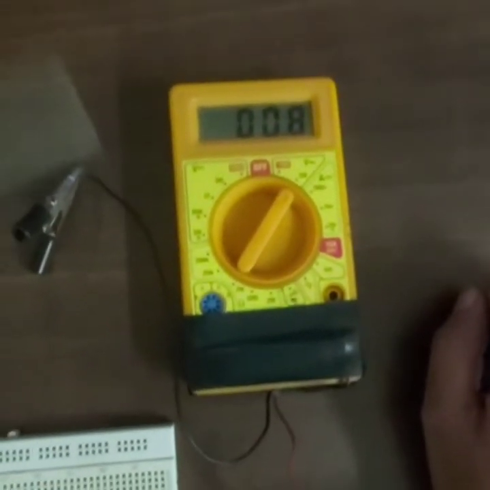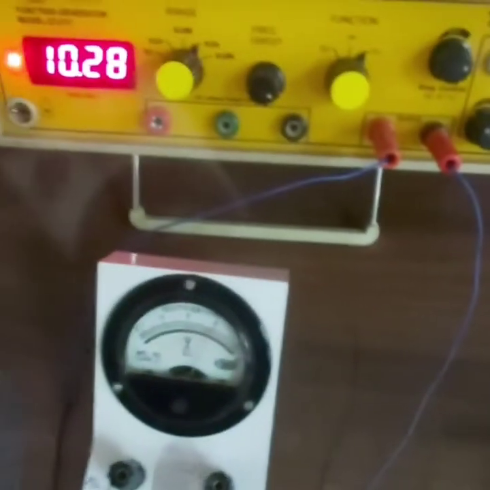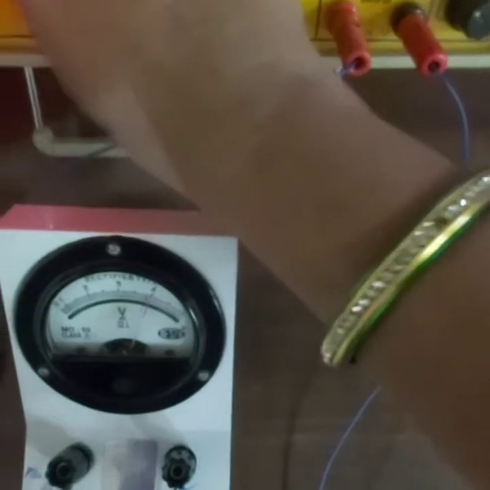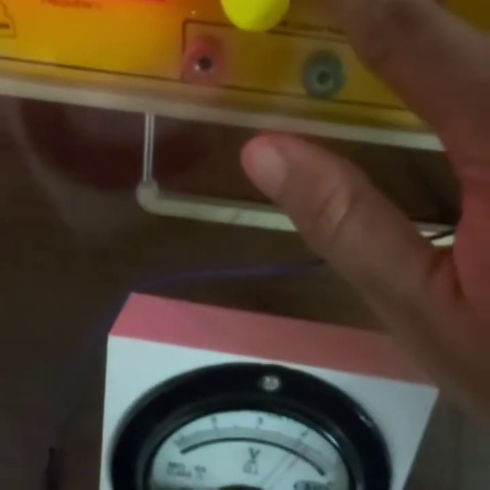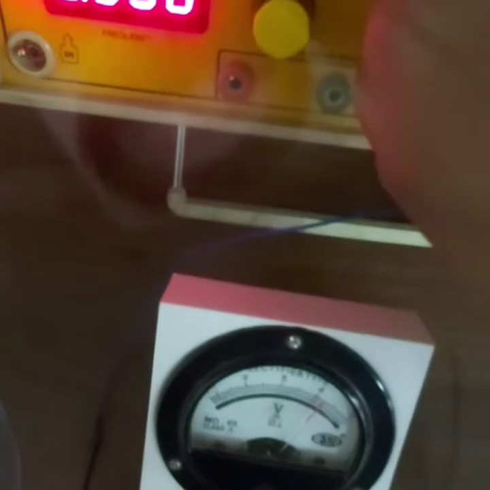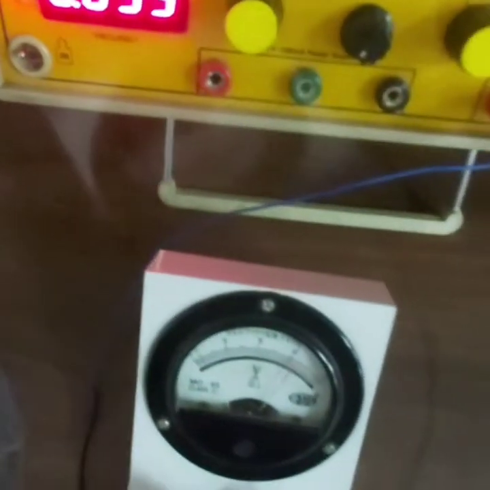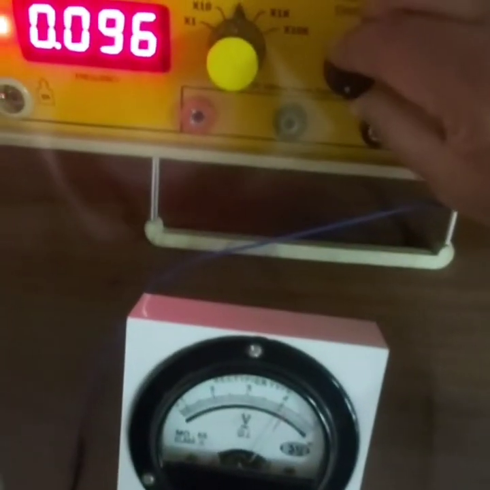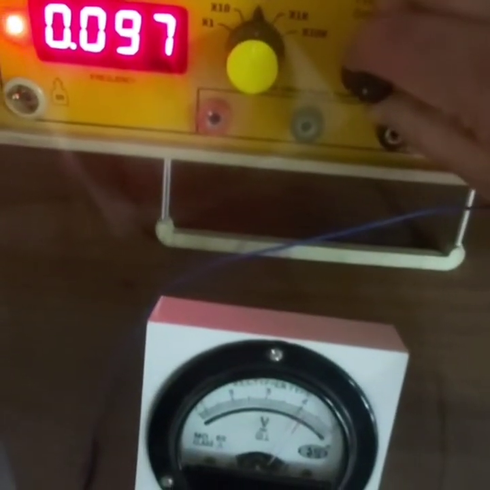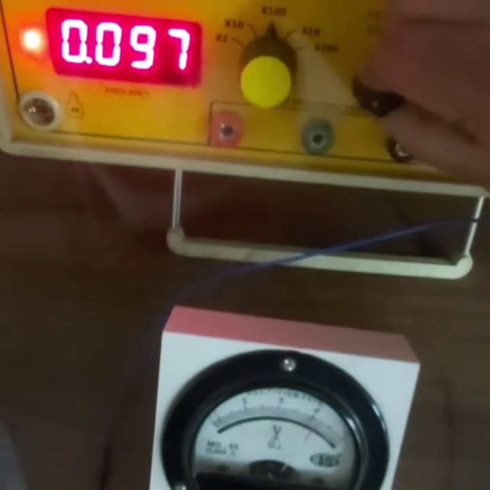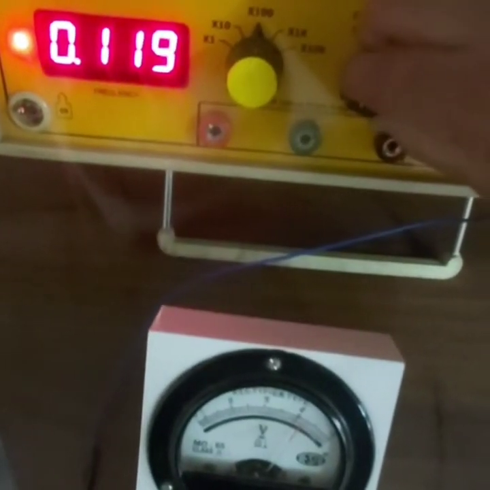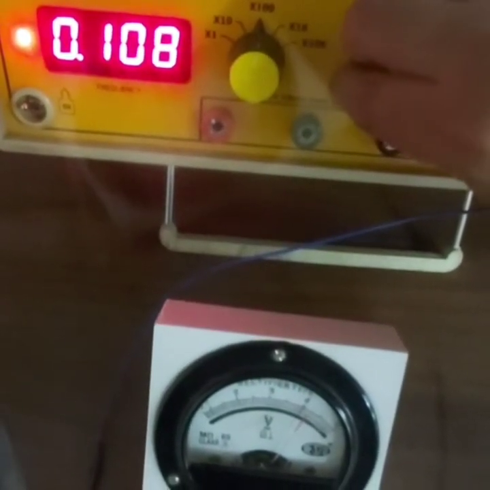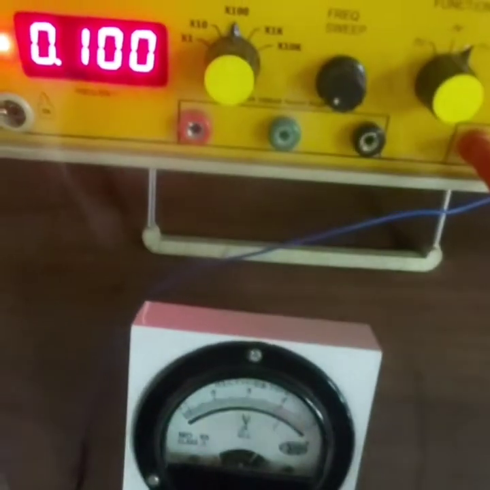Okay, so let us start this experiment. First of all we have to set the frequency to 100. So let us set it. Now the range is 100. Now I have to set it to 100. Now 96 is there. Smoothly we have to go. Okay, so it is 100.